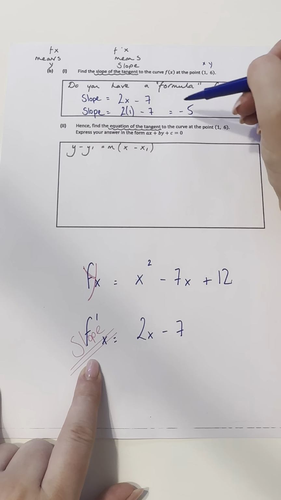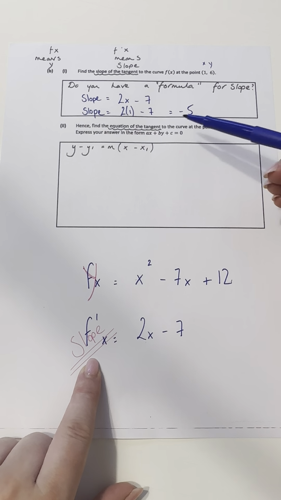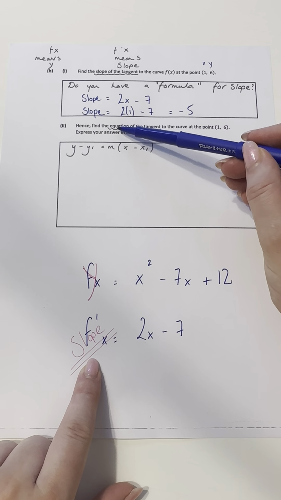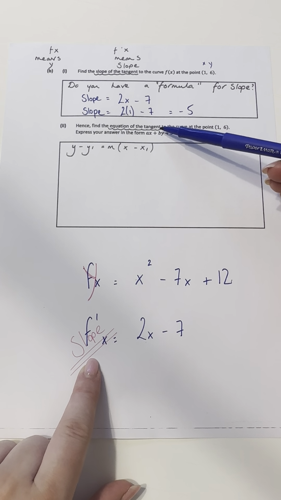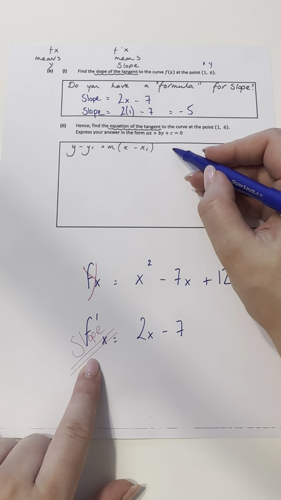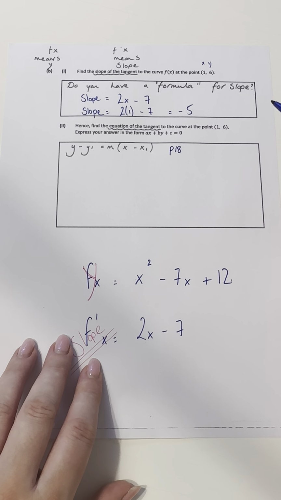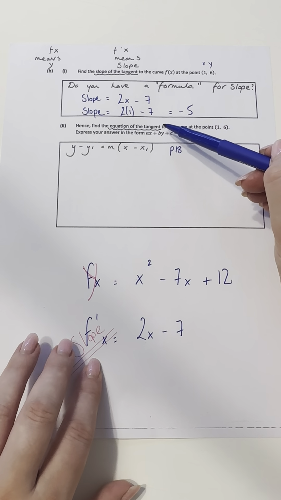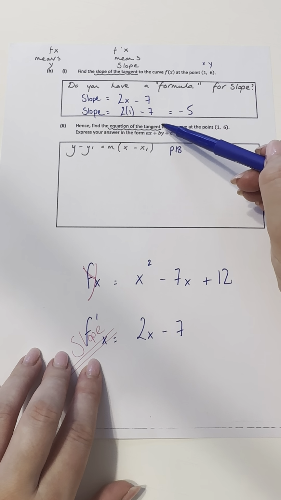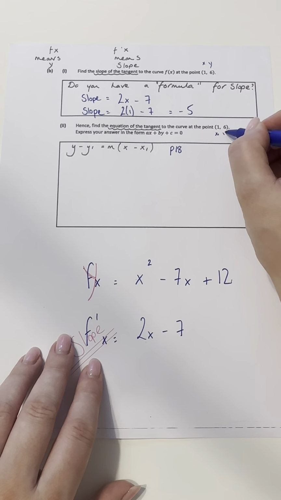Therefore, the slope is minus 5. They would then require you to find the equation of the tangent. That means the equation of the line. You'll find this formula on page 18 of the booklet. Tangent is just a line that is touching the curve, and we've got 1, 6. So I've got x1, y1.